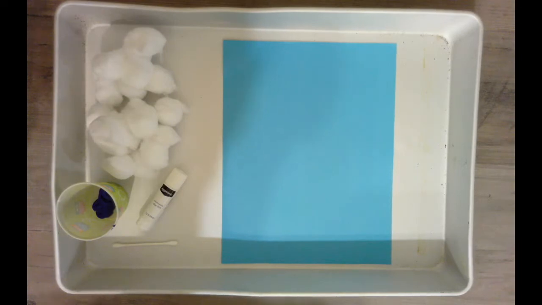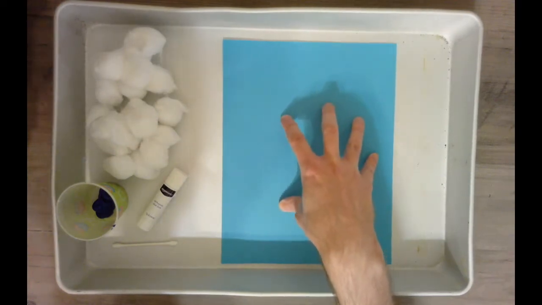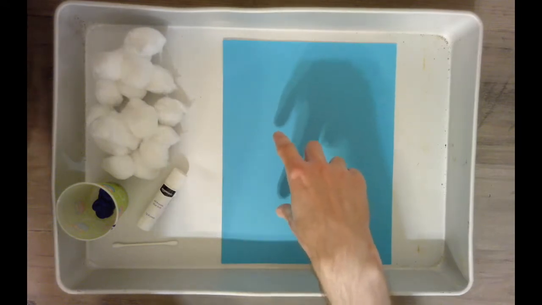So today we are going to talk about value, and if you remember, value is the lightness or darkness of a color. So this is how value will help us in this piece of art. So we've got a blue background, but we're going to need another shade of blue in order to create our rain.